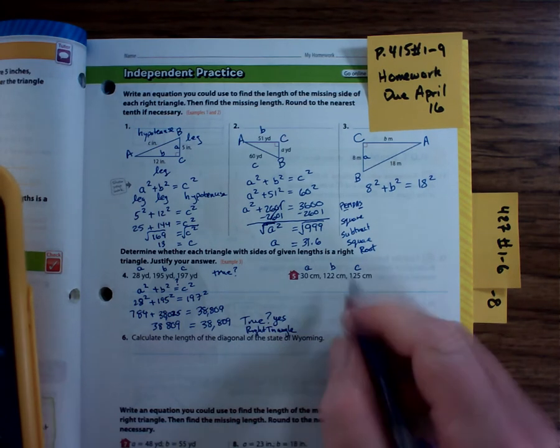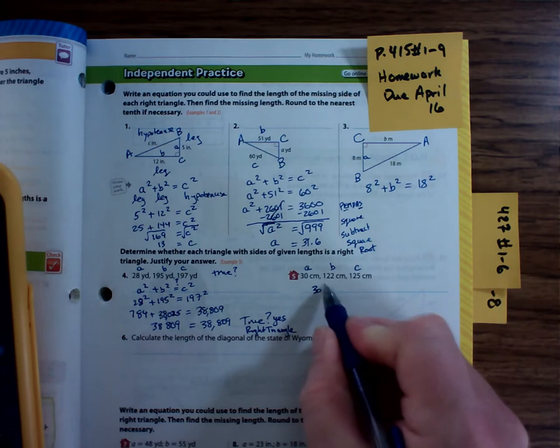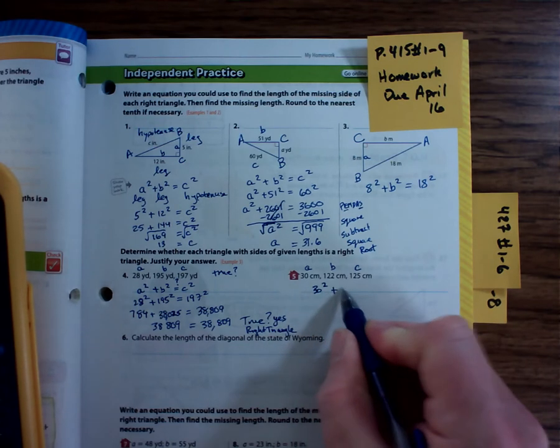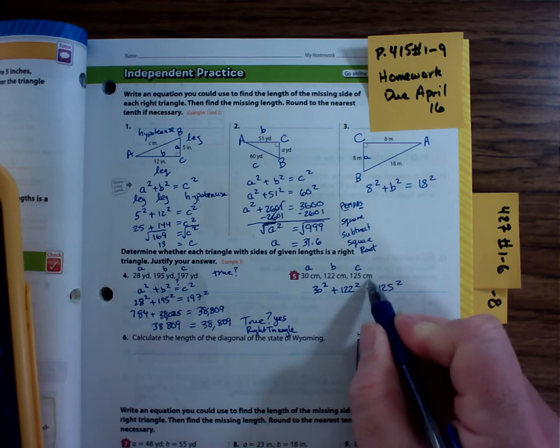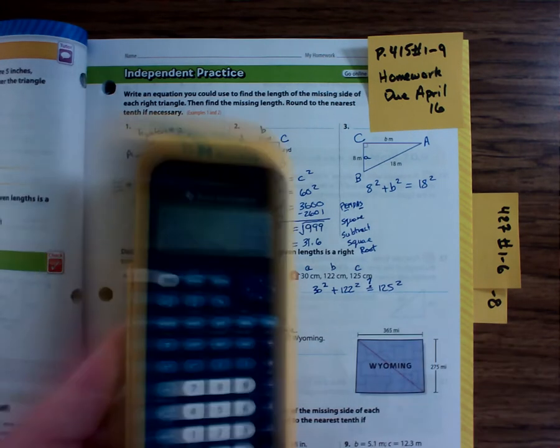You'll apply the same thing here. 30 squared plus 122 squared equals 125 squared. So you'll need to check that with your calculator.